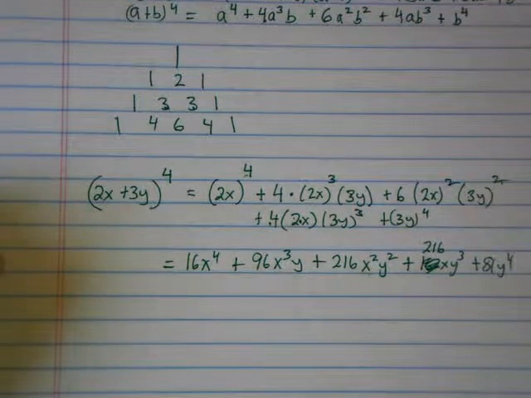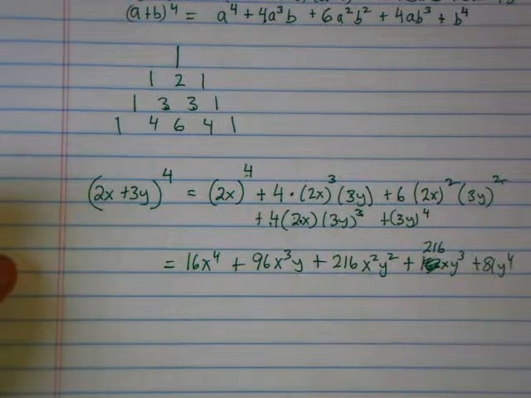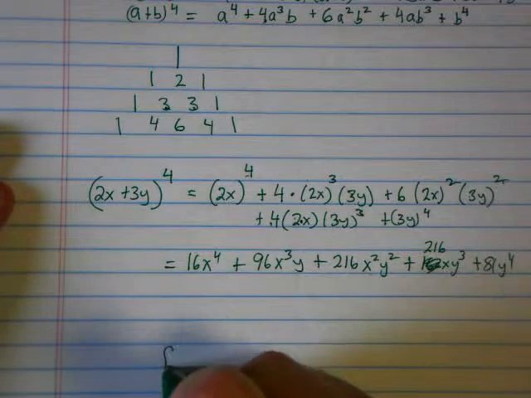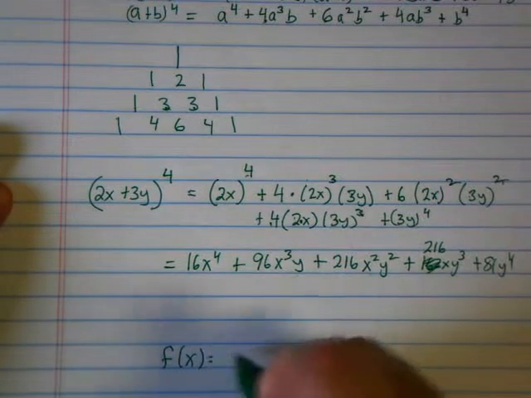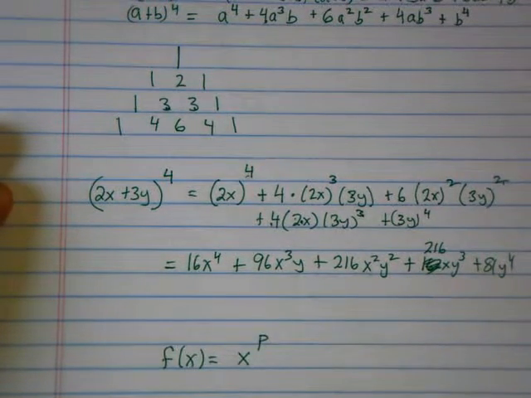Next semester, or in the summer, when you take Calc 1, you're going to learn about something called a derivative. And we're going to want to have a rule if we have a function to a power. We're going to want a rule for how do we take the derivative, whatever that means.